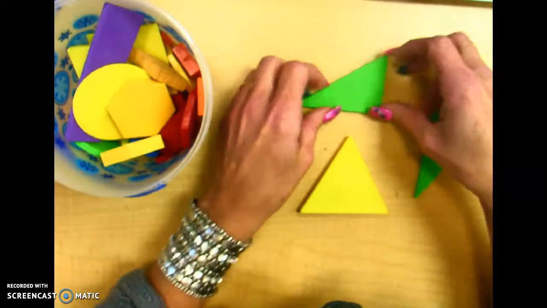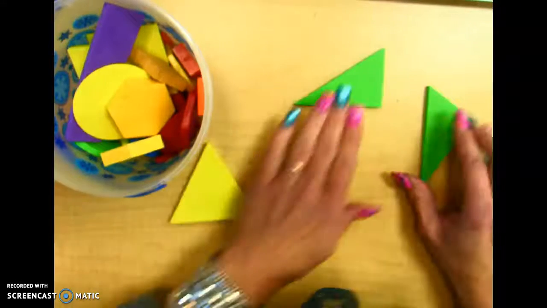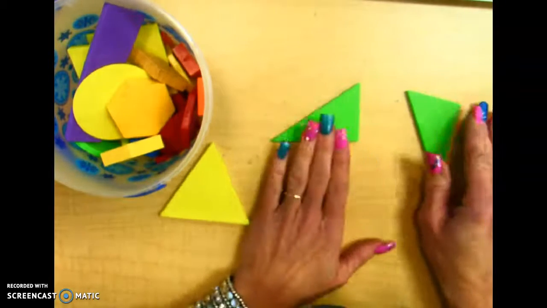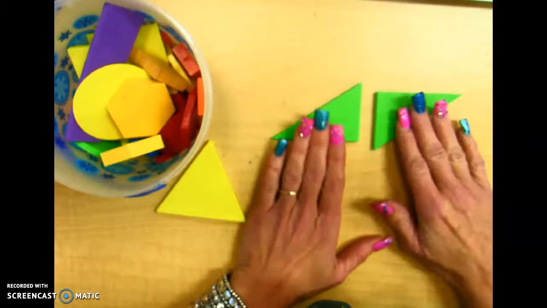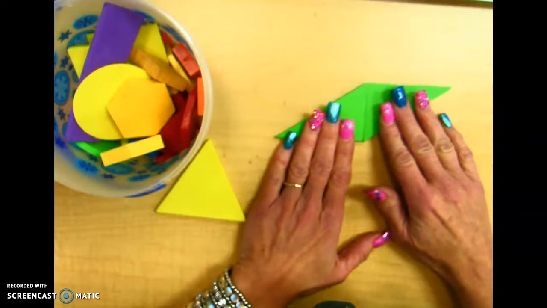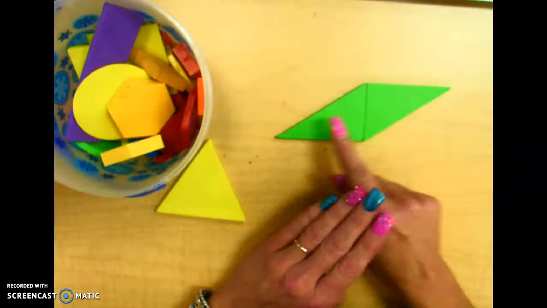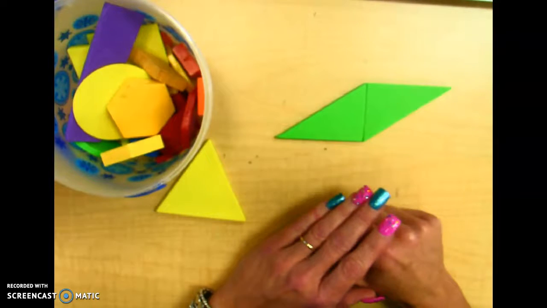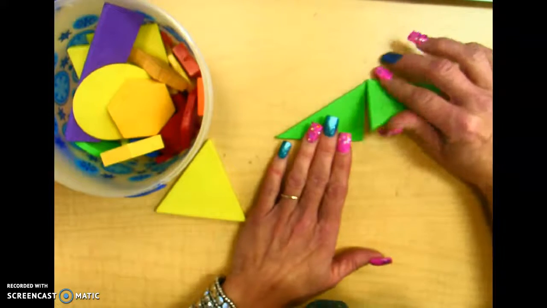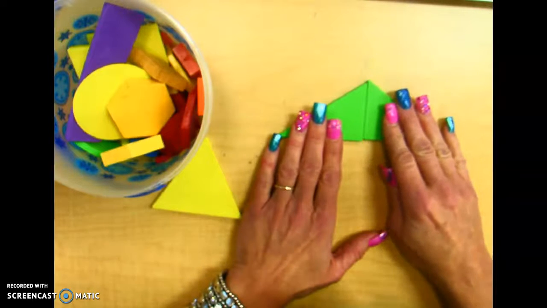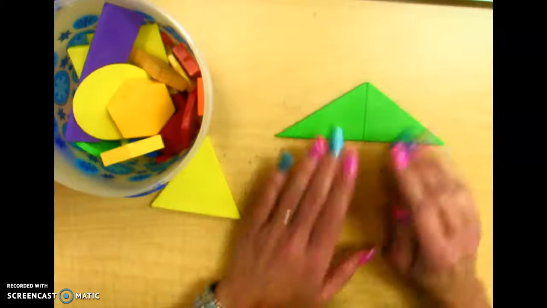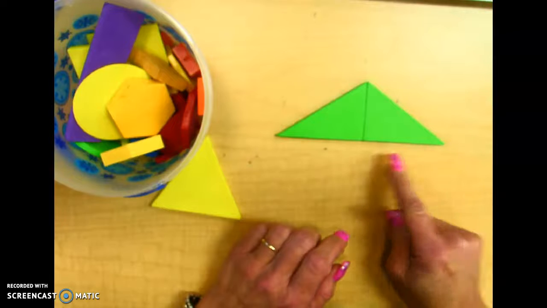All right, now let's look at what I can do with these. If I turn these shapes, I can then put them together and look what I have. Yeah, I made another shape called a parallelogram. What if I flip this shape over and slide it down? I made another triangle, didn't I?